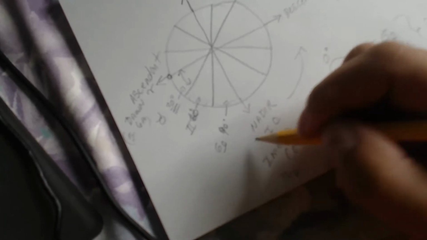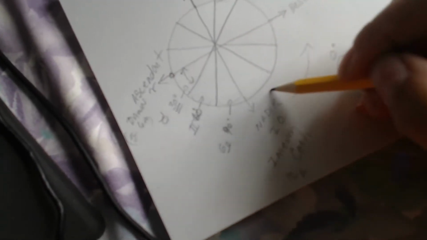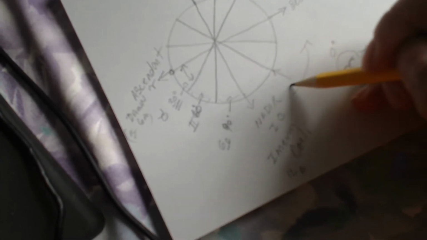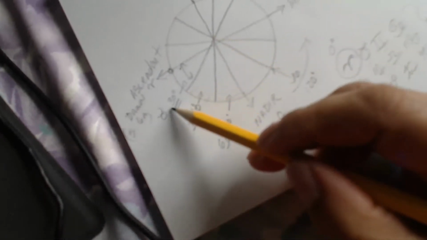Leo, which is here, would be 120 degrees. So each of these signs should go to, sorry, this looks a little confusing, I'm kind of doing it off the cuff as we go along.